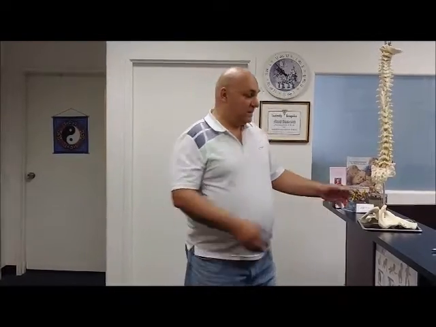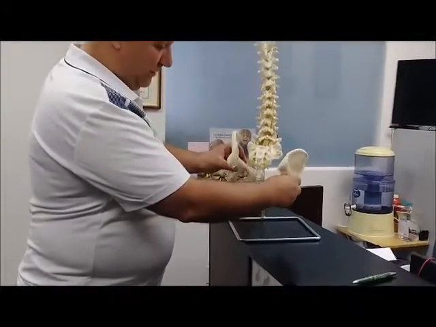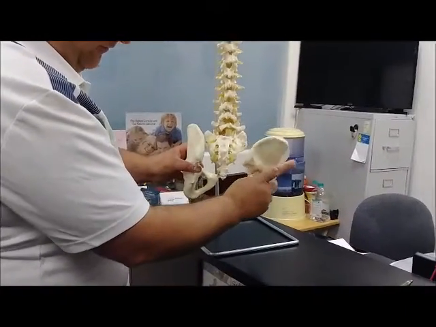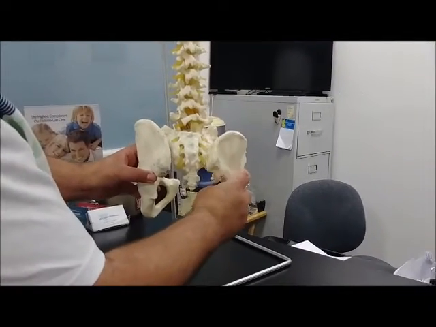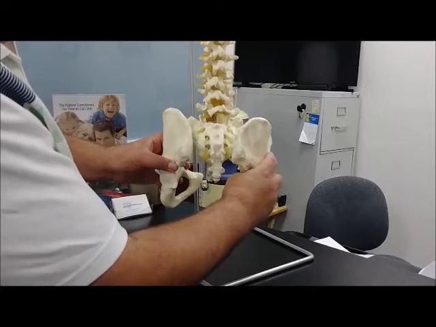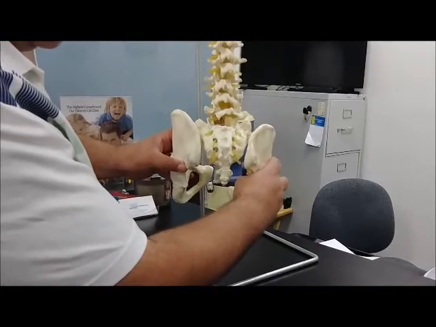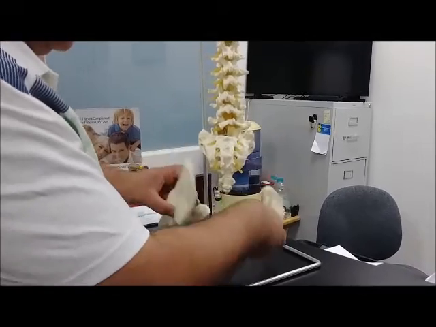And this is caused by rotation of this bone, we call it iliac. And when the iliac or sacroiliac joint is in discomfort, on one side it is locked and rotated.